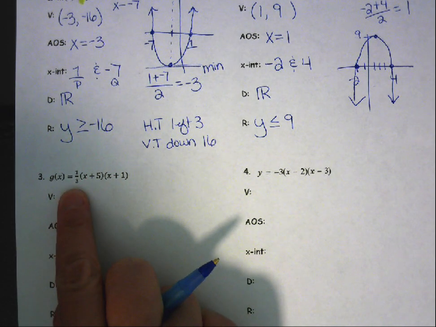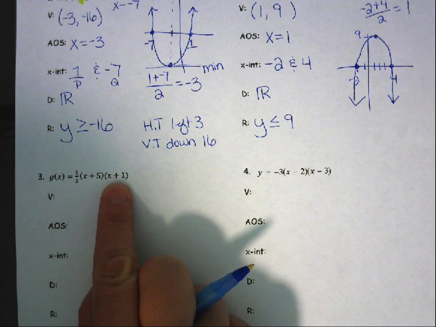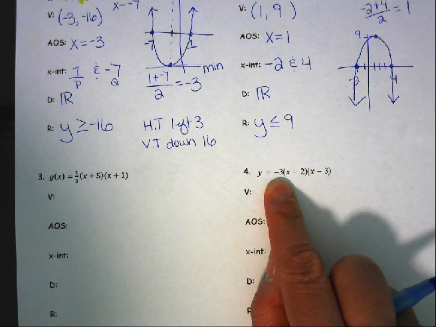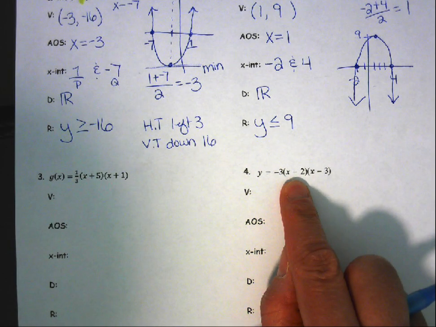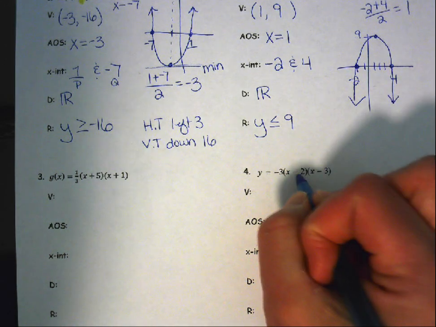This is a 1/3, and then x plus 5, x plus 1. This is a -3, and then this is an x minus 2, and an x minus 3. This would be a subtraction.